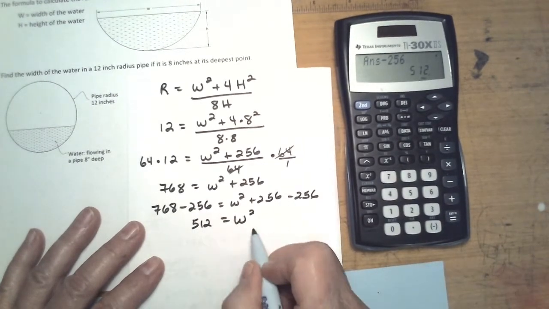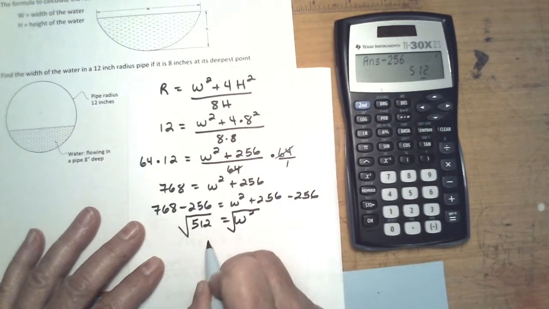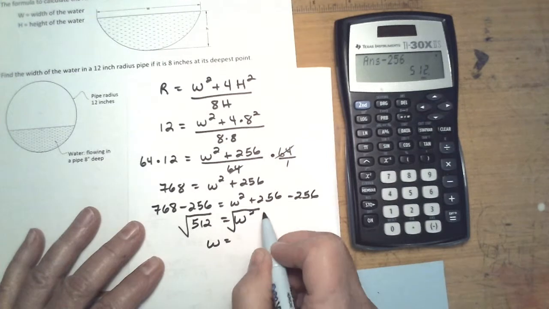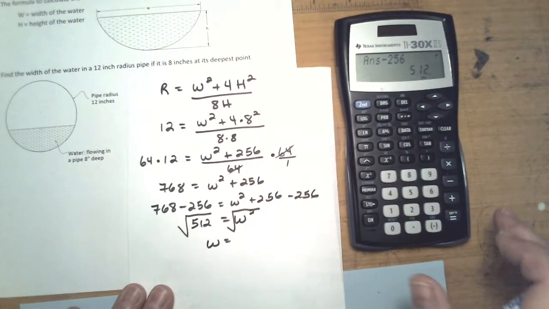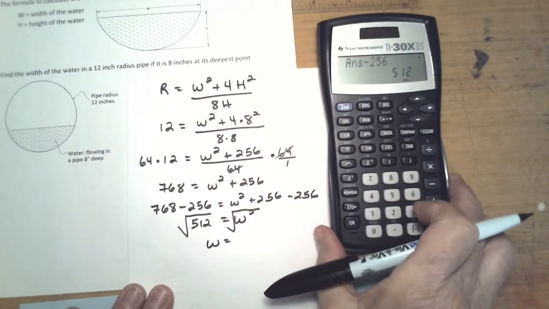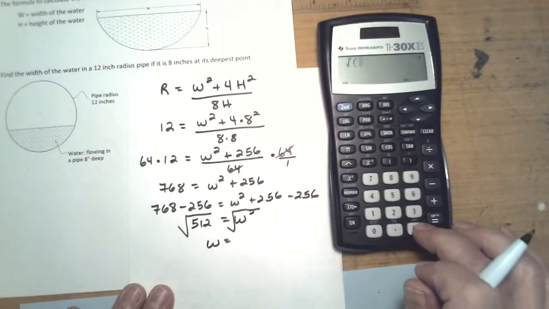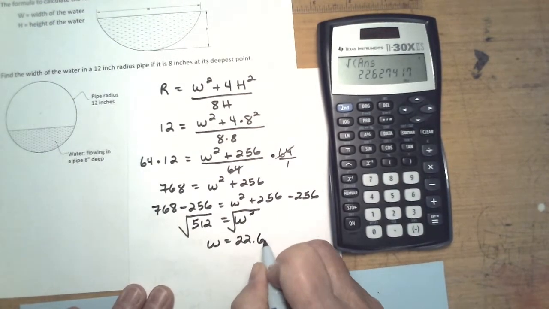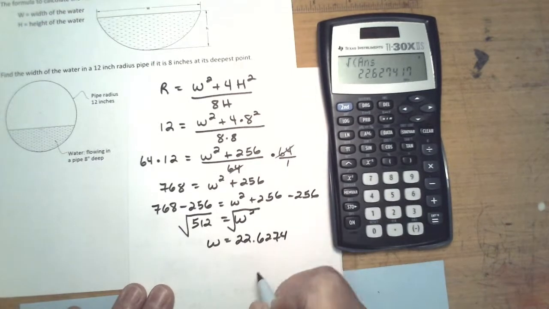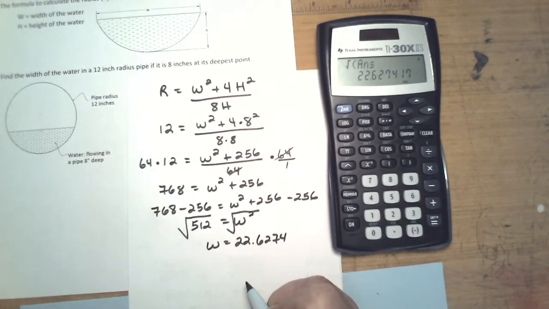And finally, all I have to do is take the square root of both sides. That's going to give me W, because the square root of W squared is W. And I'm going to take the square root of 512, which is sitting in my calculator. So I'm going to do second, squared, second, answer. And I end up with 22.6274.